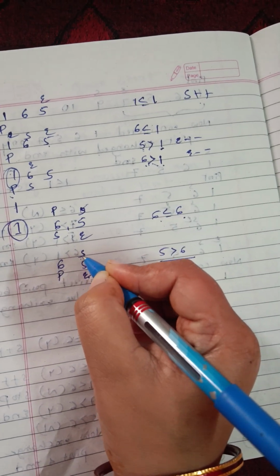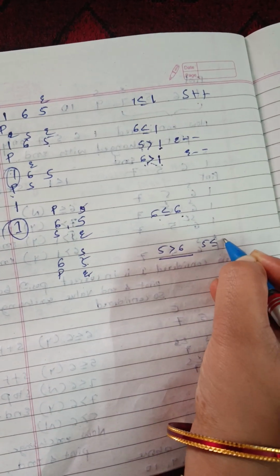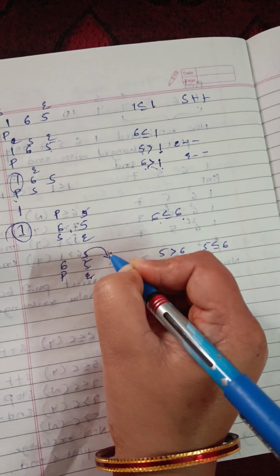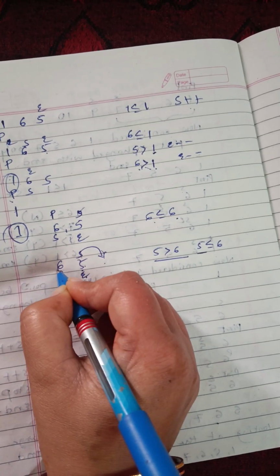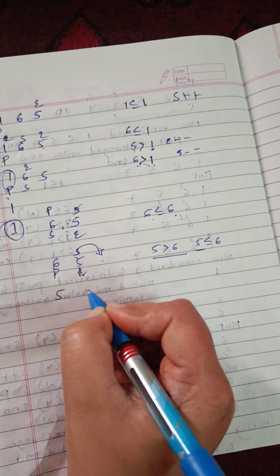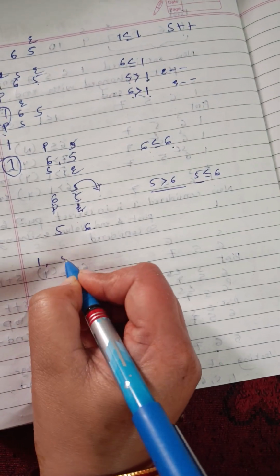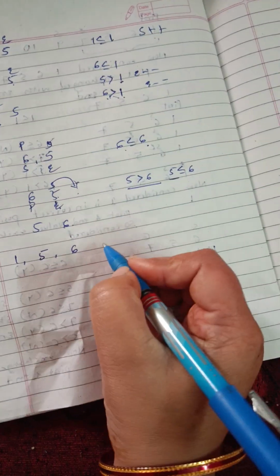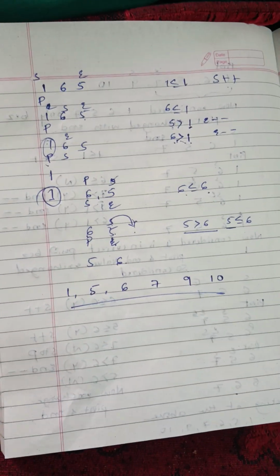Then what happens here? Again you are checking this 5. Is 5 lesser or equal to 6? Yes, the condition is true. The start crosses the end. Then what do you have to exchange? You have to exchange the end value with the pivot. Which is your end? The end is the 5, right? So you will exchange 5 and 6. From the above array, what will you get? The array is 1, 5, 6, 7, 9 and 10. This is what your quicksort gives.